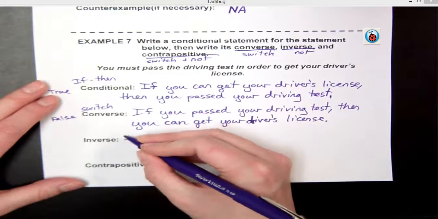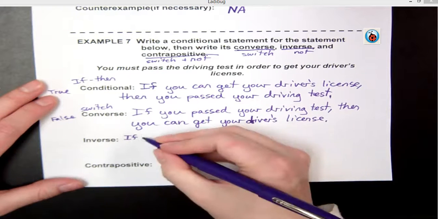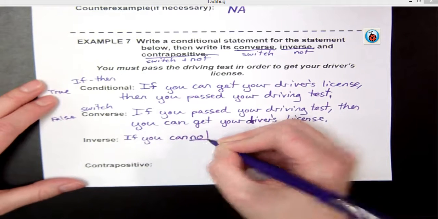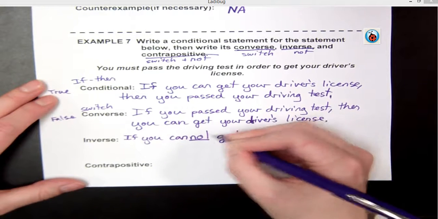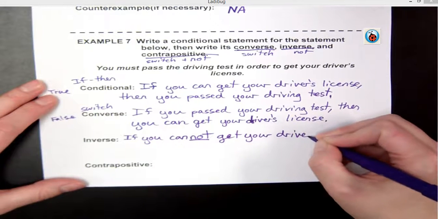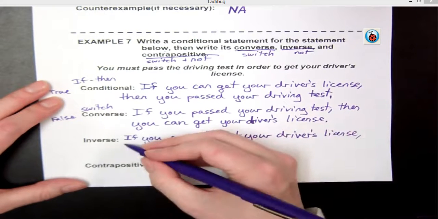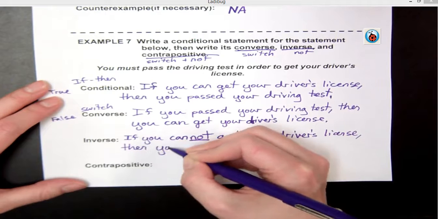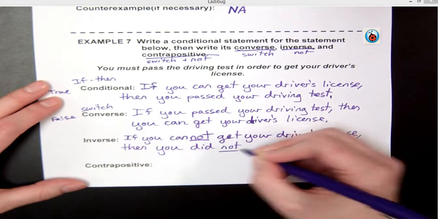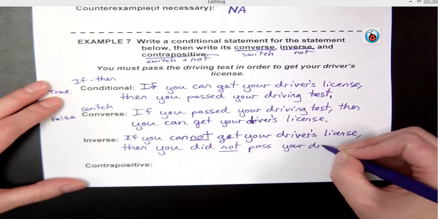Inverse goes back to the original, and we add not. So if you cannot get your driver's license, then you did not pass your driving test.